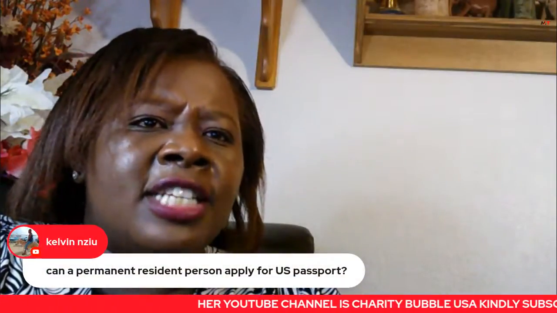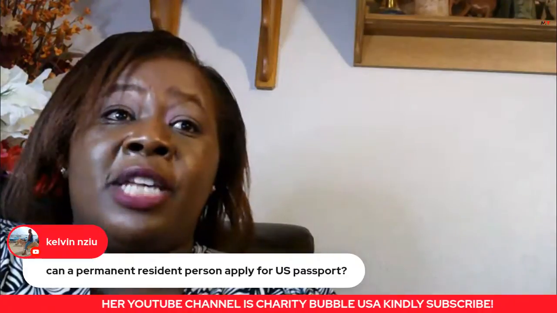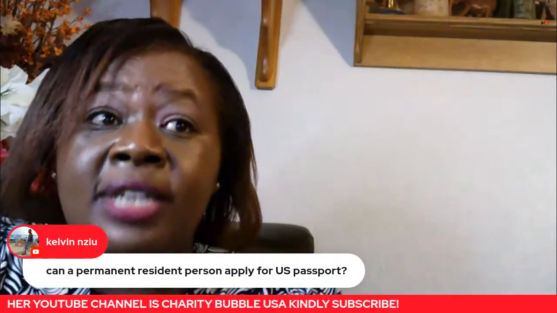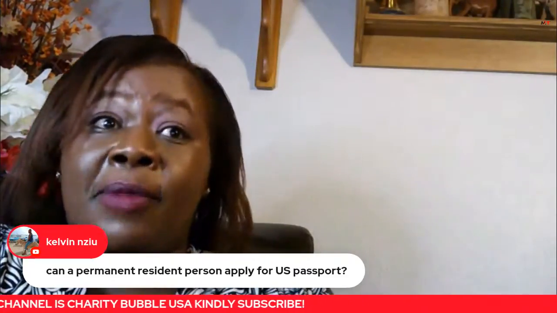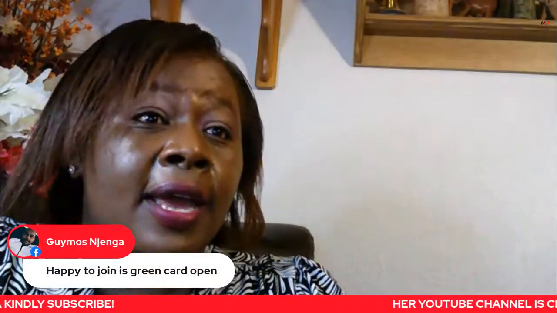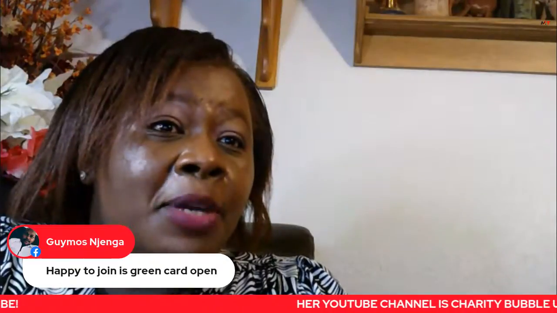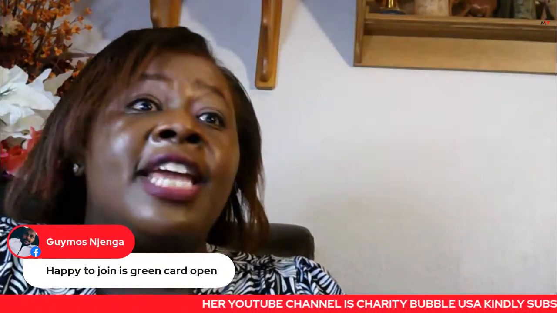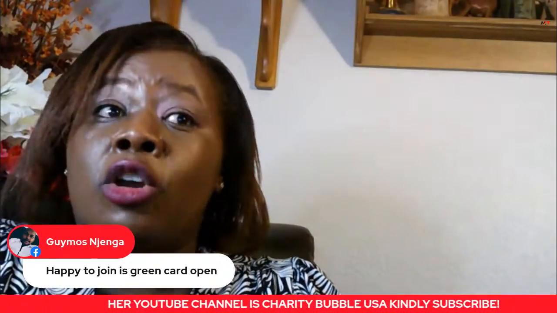Kelvins, can a permanent resident person apply for a US passport? Now, a permanent resident lives here in the US. They want the green card, and they will have to wait for 5 years before they get the American passport. You get a passport when you're a citizen. Guy Mosjenga, happy to join this. Is green card open? Yes, it opened on the 6th and it will close on November 9th of next month.